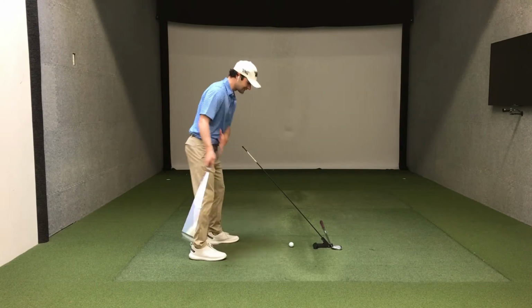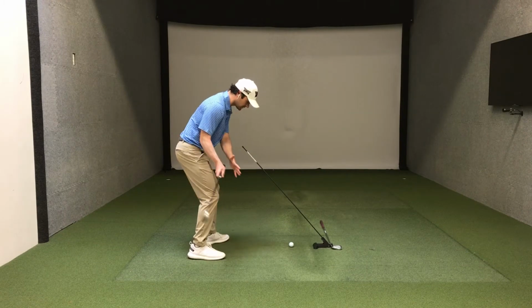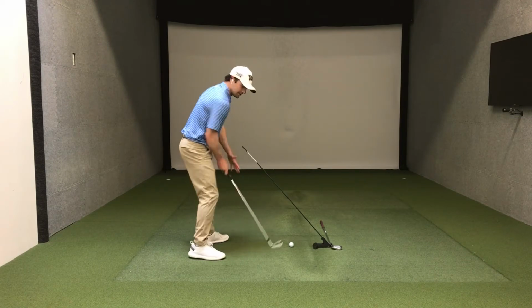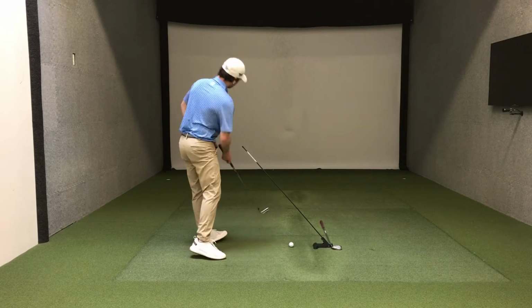Okay, so we can't stand up. We have to stay in better posture as you turn. Okay, hips need to stay back, chest pointed more down as you turn.